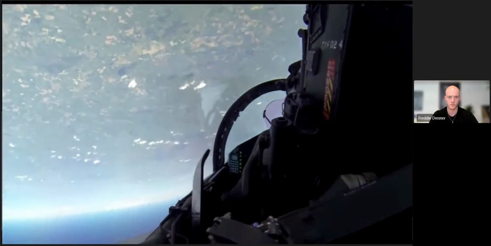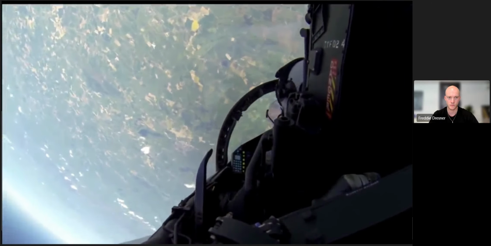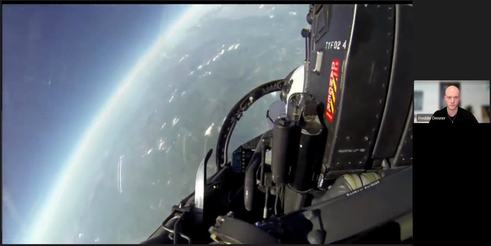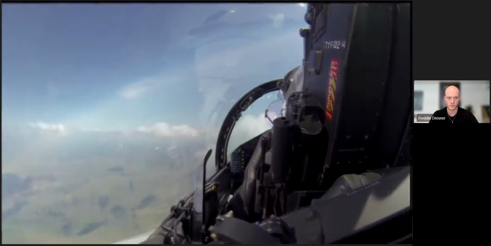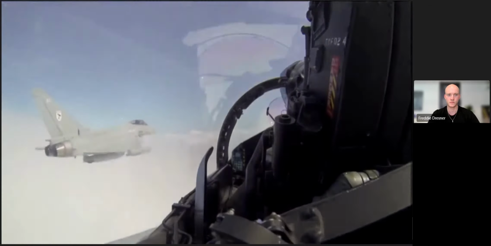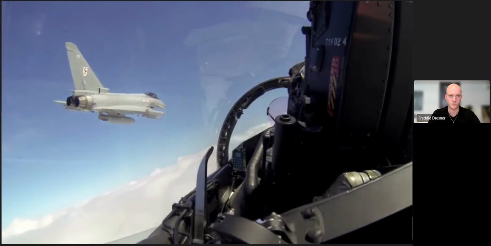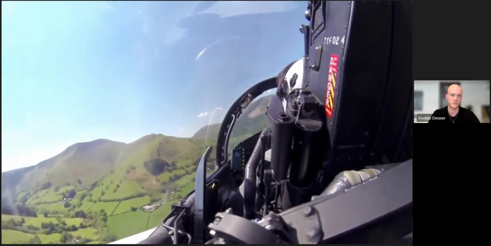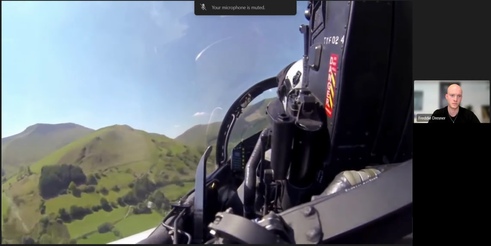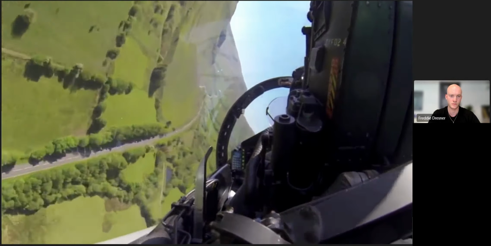Overbanking, 8G, pulling down, idle, leaving 40,000 for 10,000. Lead looks good, weather looks beautiful. So we're now level 10,000 feet, low level checks are complete. Lead's jet looks good for 30 feet. We're clear for low level and now descending. Low height water set, 250 feet. Throttle set, 420 knots. 3G round the corner.